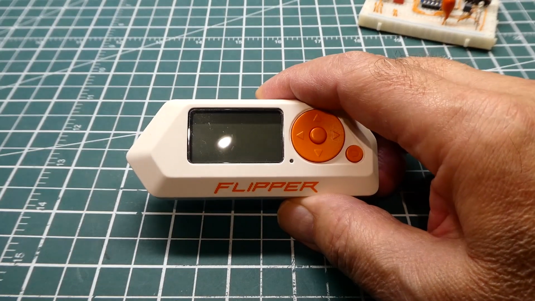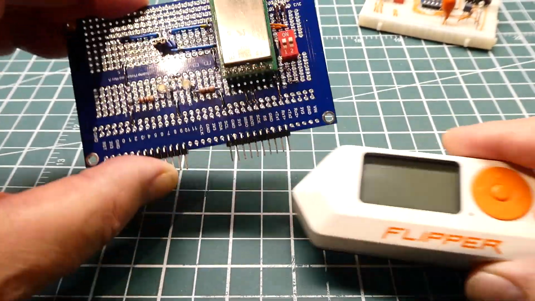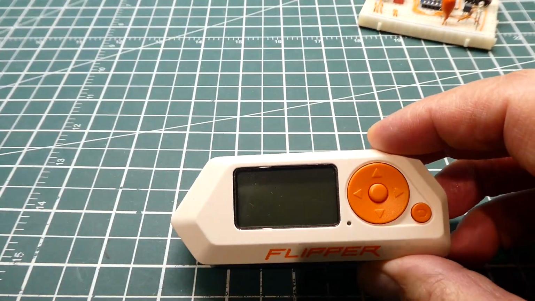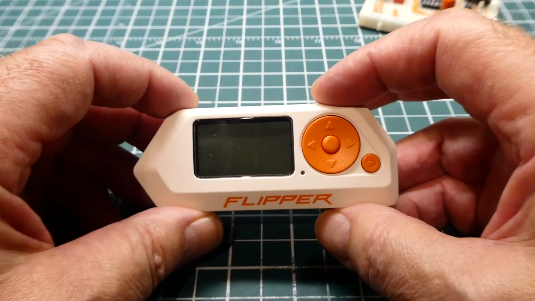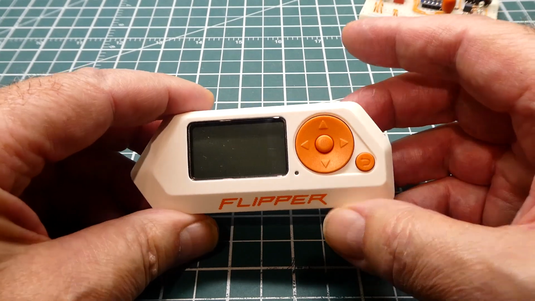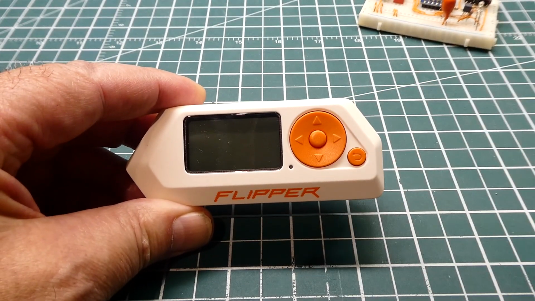And I made a little interface board, which you can see here, with a LoRa radio module, and it plugs into the top of the Flipper board. So now it's portable. Now I can send data from the Flipper board over to my receiver instead of having my keyboard running the show.